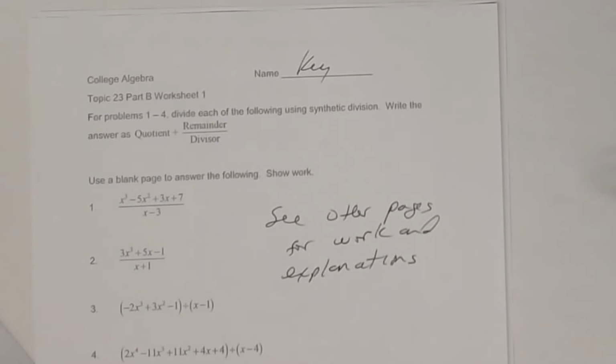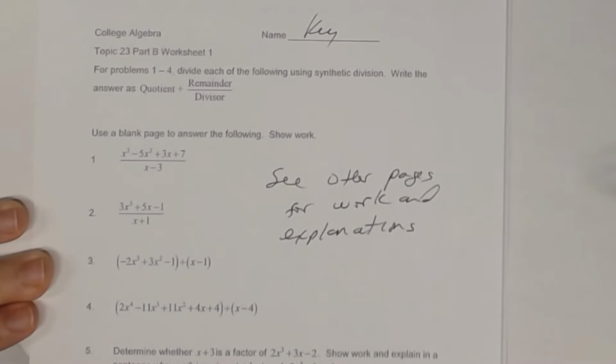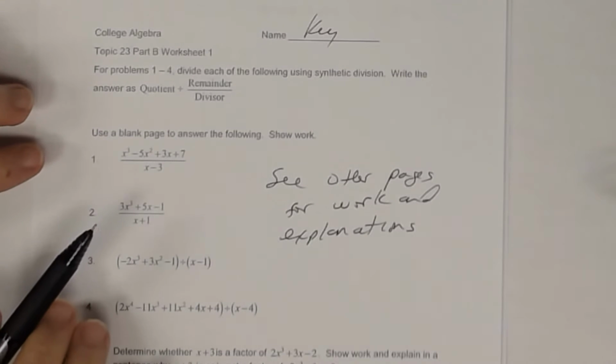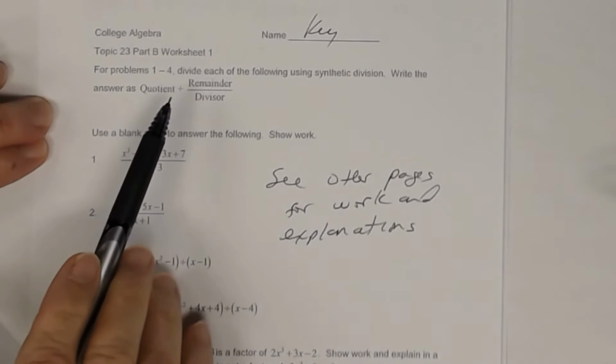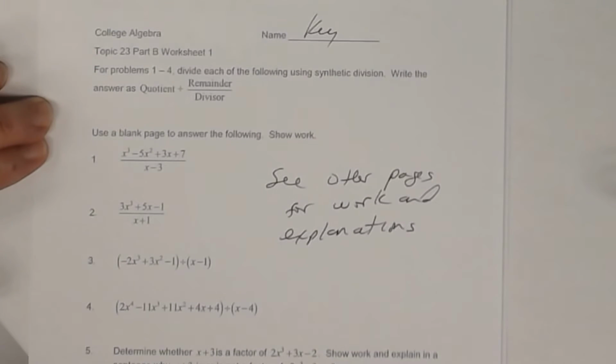This is a key to topic 23, part B, worksheet 1. On this worksheet, you want to divide these polynomials using synthetic division, and you're going to write the answer as quotient plus the remainder divided by the divisor. So let's go ahead and look at number 1.